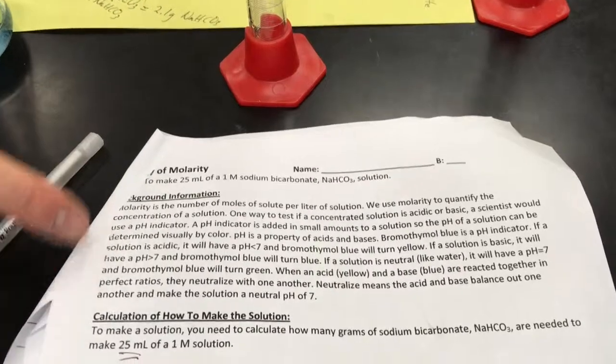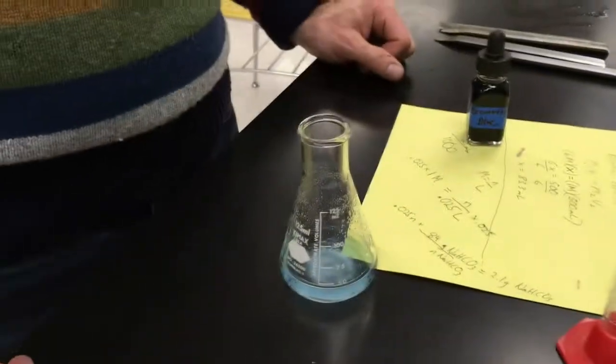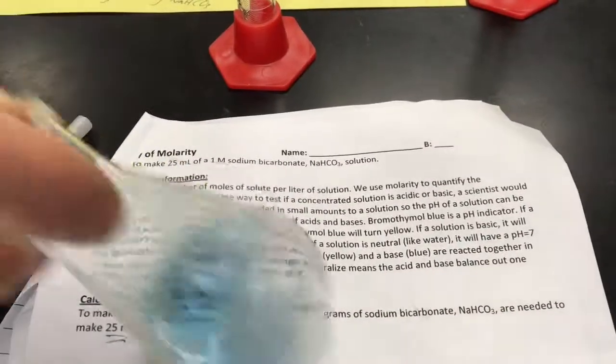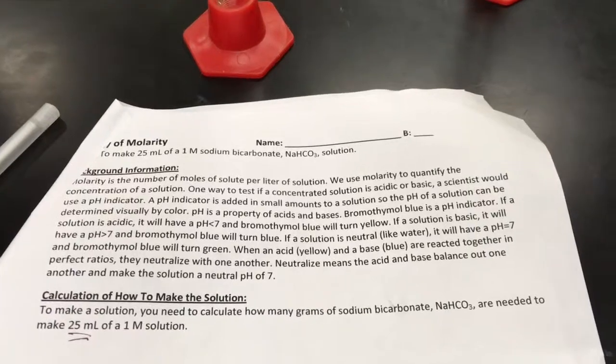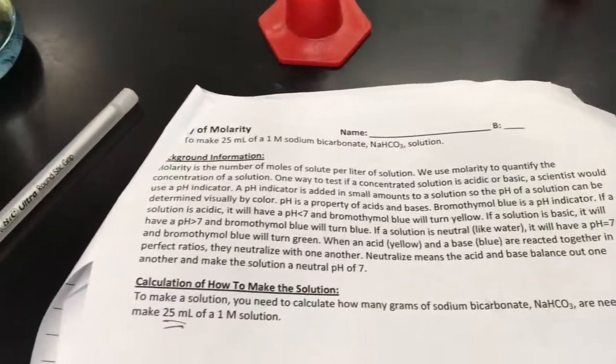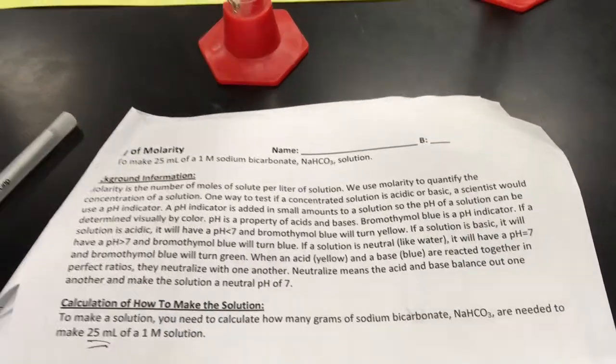If it's acidic, it has a pH less than 7 and it'll be yellow, but our solution is blue, so that means it is basic. Okay, blue. So we want to neutralize it, make it like water, have a pH of 7, and we want it to turn green. So when an acid and a base come together, they should neutralize one another.